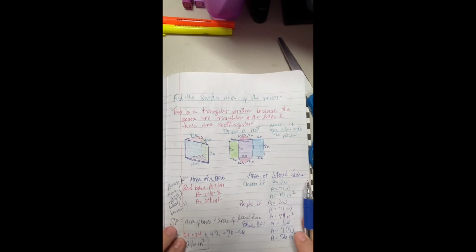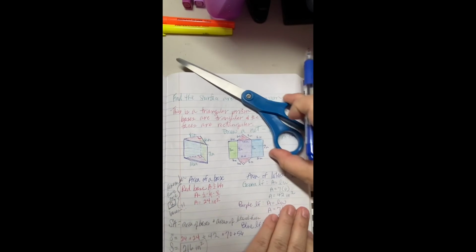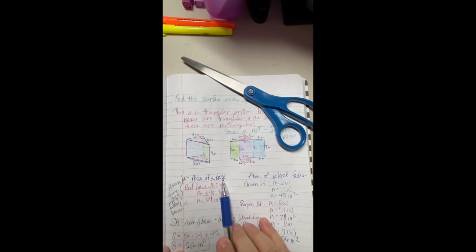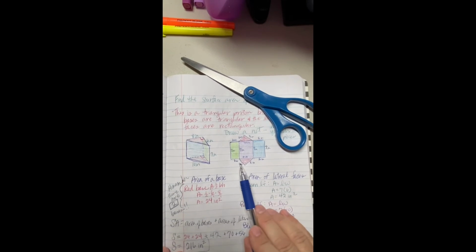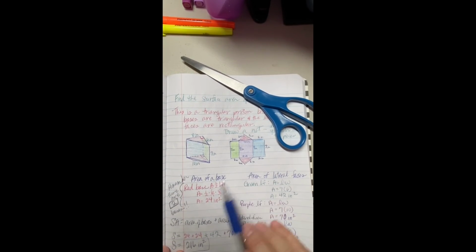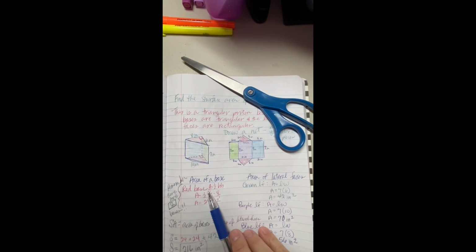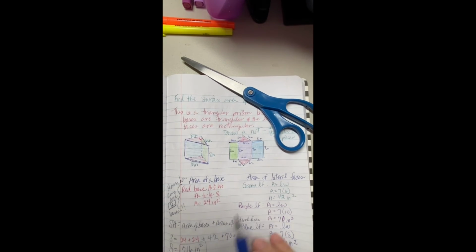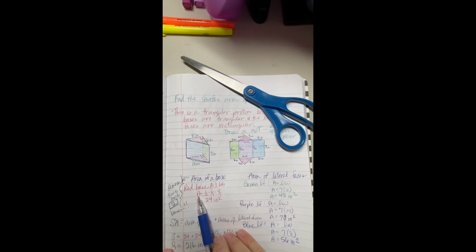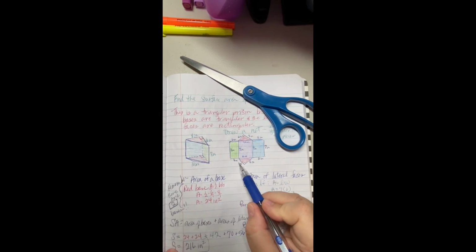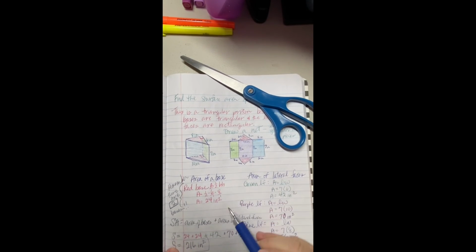Now the next thing we need to do is figure out the area of a base. Remember, there are two bases, but we're going to find the area of one of them, and they're triangular. The area of a triangle is 1/2 the base times height. So we plug in what we know: area equals 1/2 times 6 times 8.